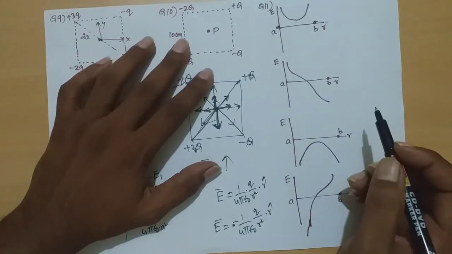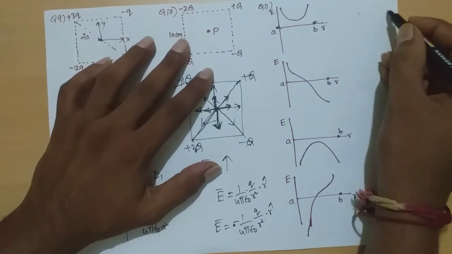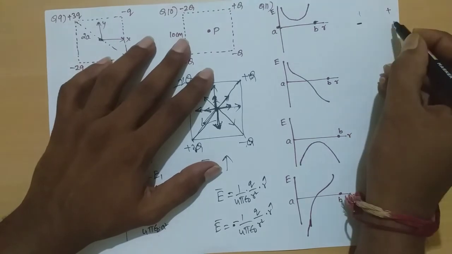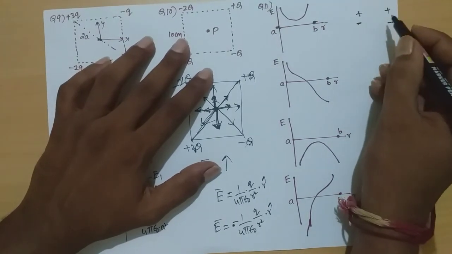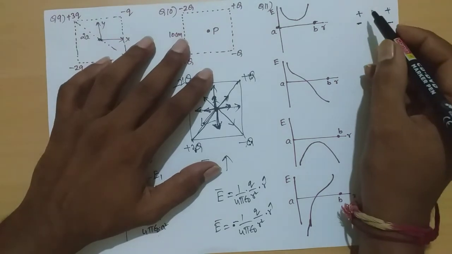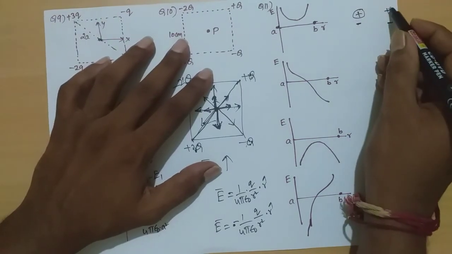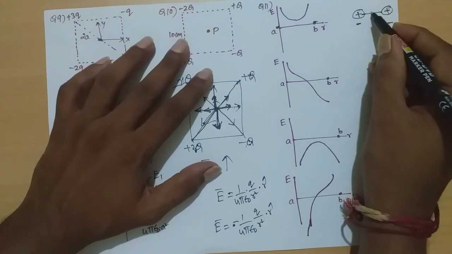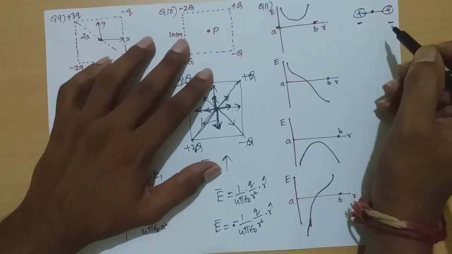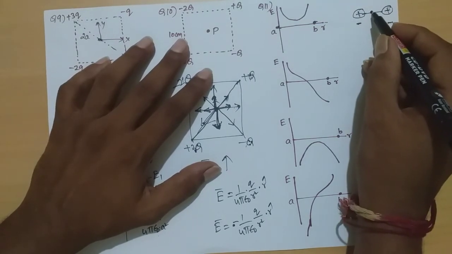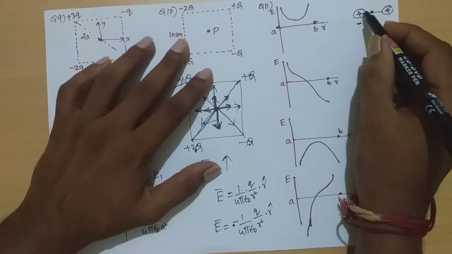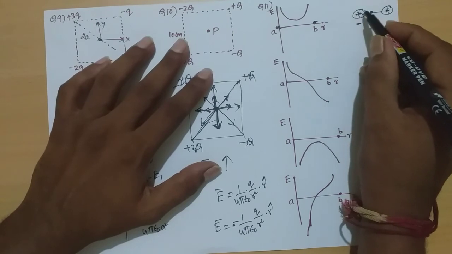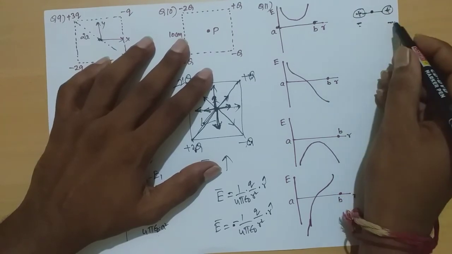So when neutral point exists, then we have two similar charges, either two positive or two negative, then neutral point will exist. Neutral point means in between these charges somewhere the electric field intensity will become 0. When this electric field intensity becomes 0 in between the charges, it means the charges have the same sign, either both plus or both negative.